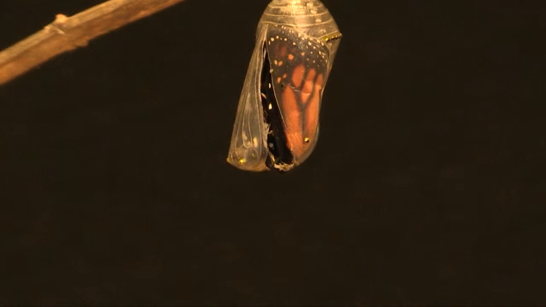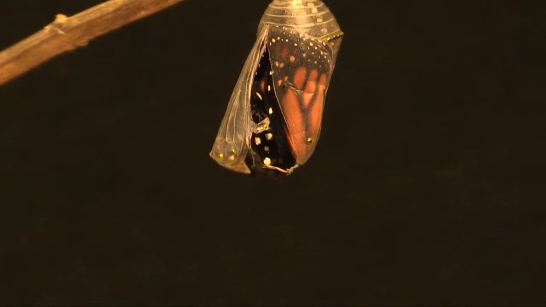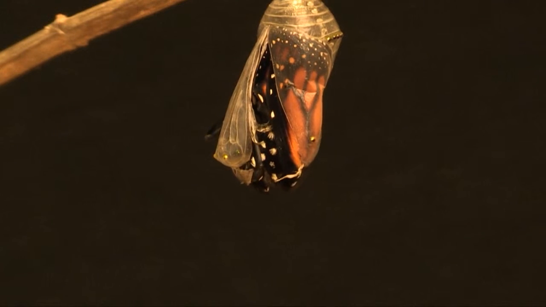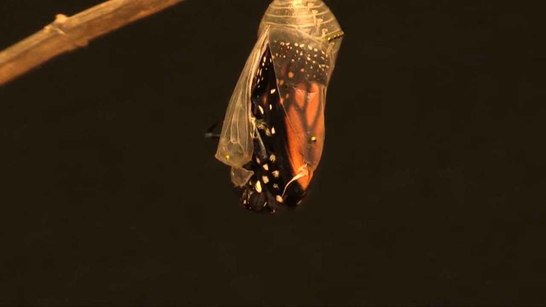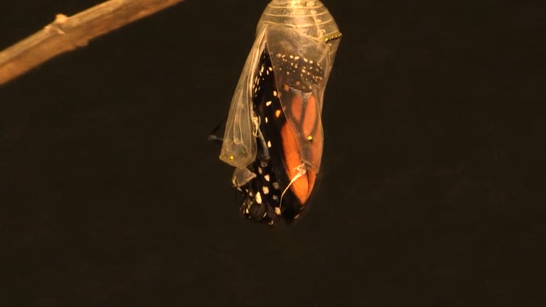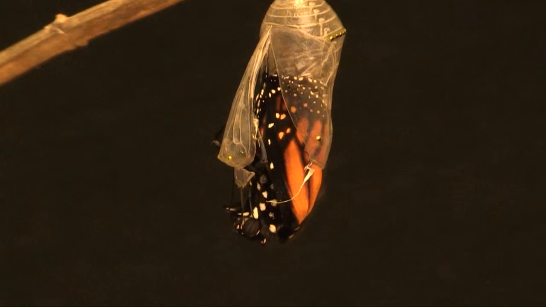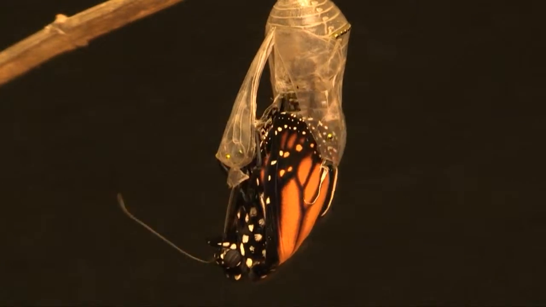You can see movement up here. You can see it beginning to split. This is the emergence of the adult. It comes out head first. Compound eyes, you can see. The wings are crumpled. You can see the body is fat. It will pump the fluid from that fat body into the wings.